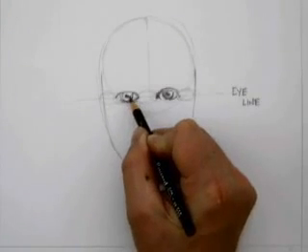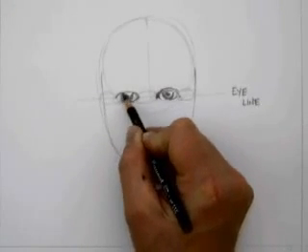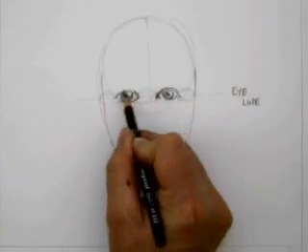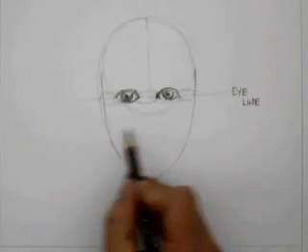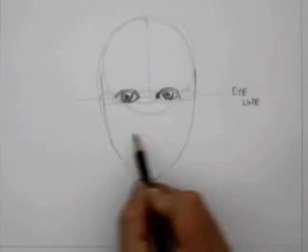Just to go back a little bit, you'll notice that the shape of the head I created is not an egg. It's also not an oval, but it's its own unique shape. That's why it's important to go through those steps of drawing a circle and the other steps that you saw.